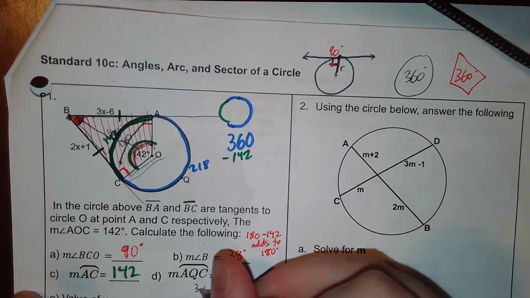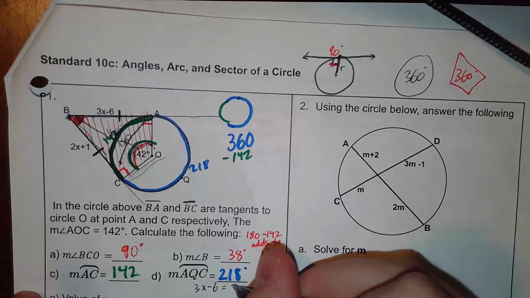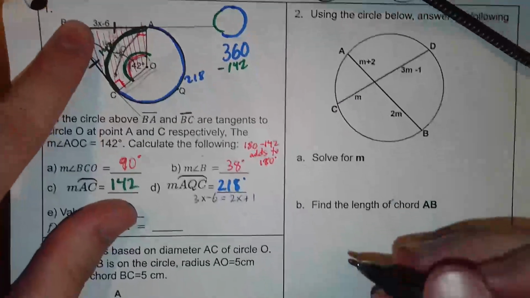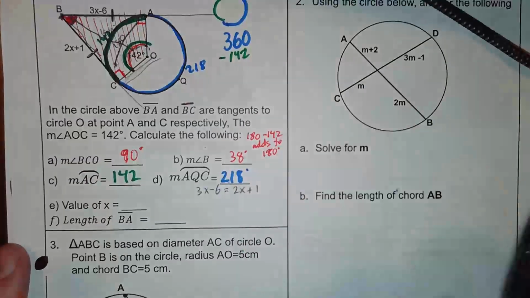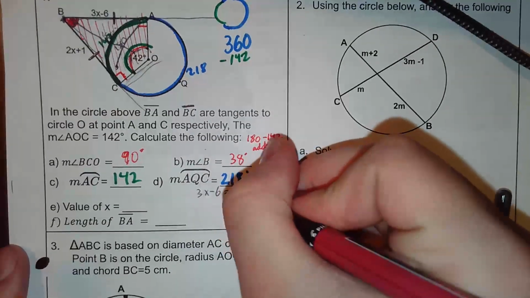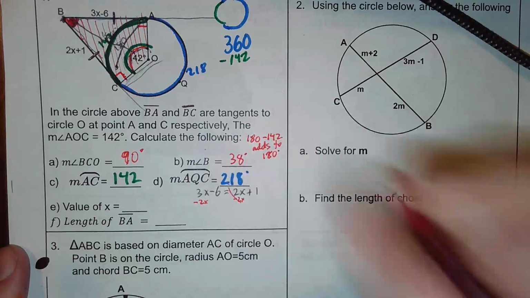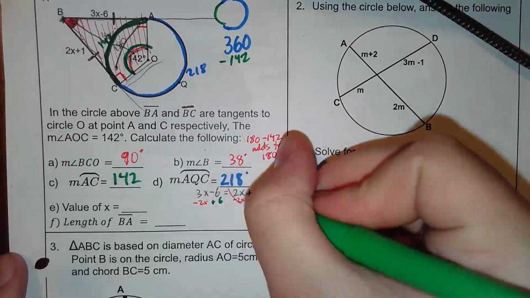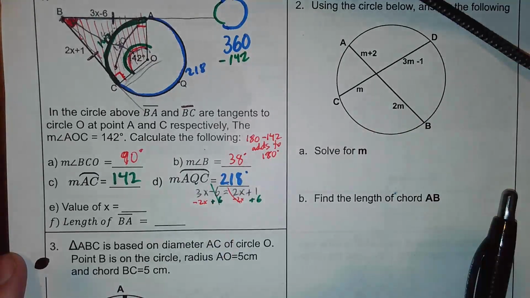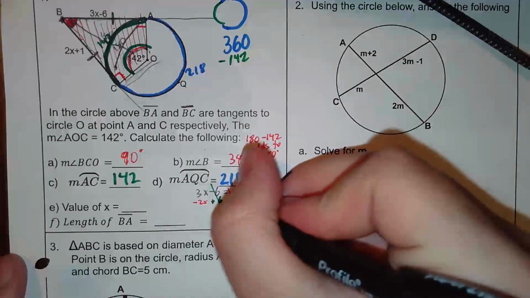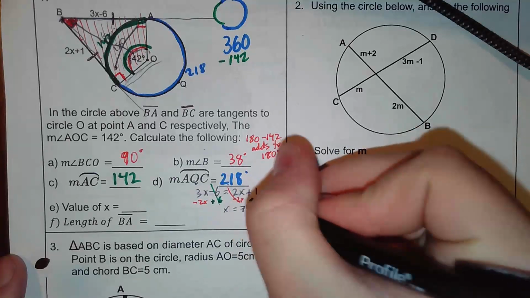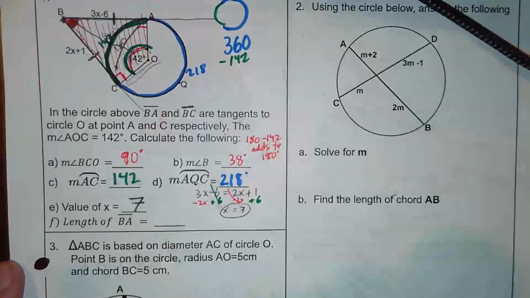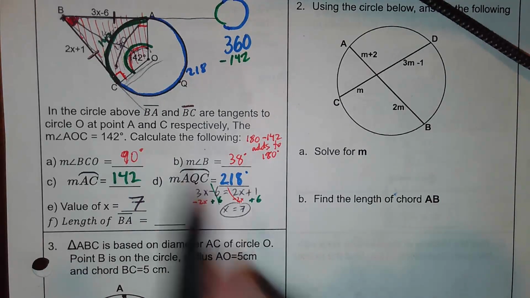So 3x minus 6 equals 2x plus 1. So let's solve that one. Subtracting 2x, and adding 6 at the same time, we're going to get our answer of x equals 7. X equals 7, just by setting these two equal to each other.